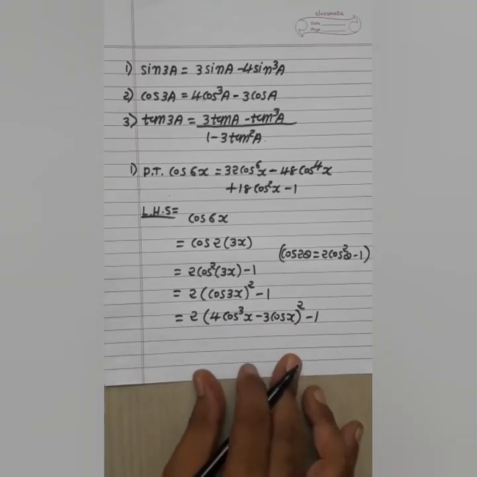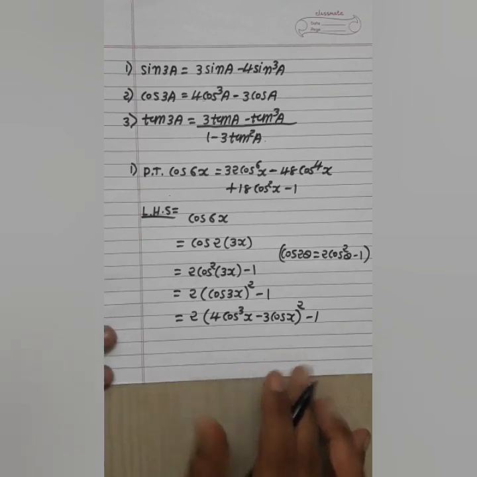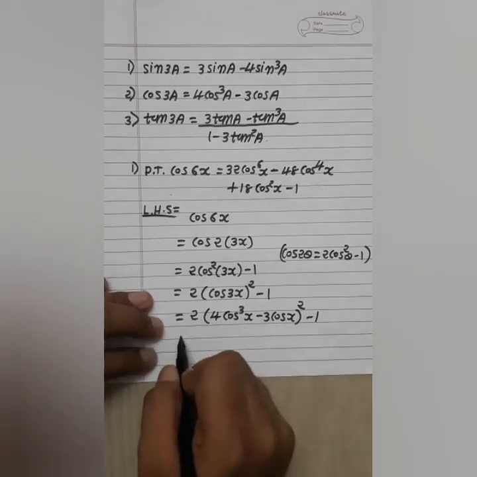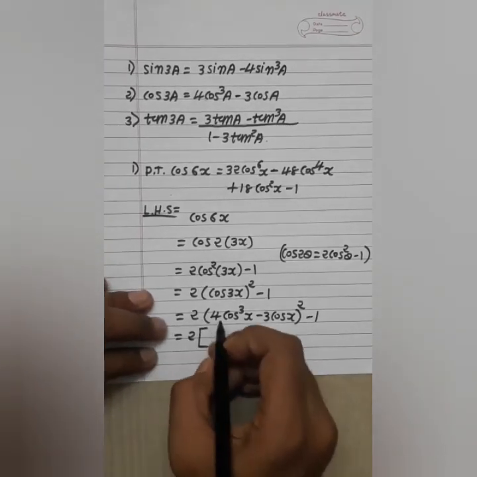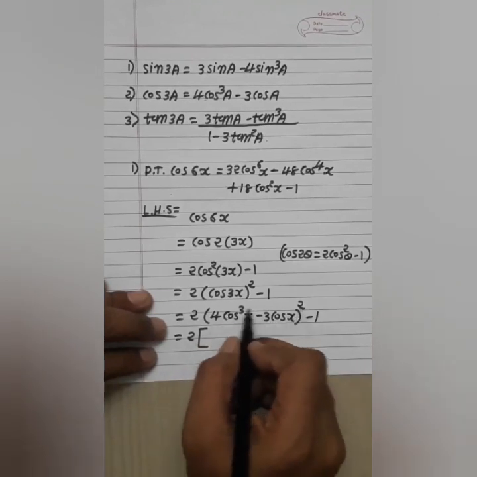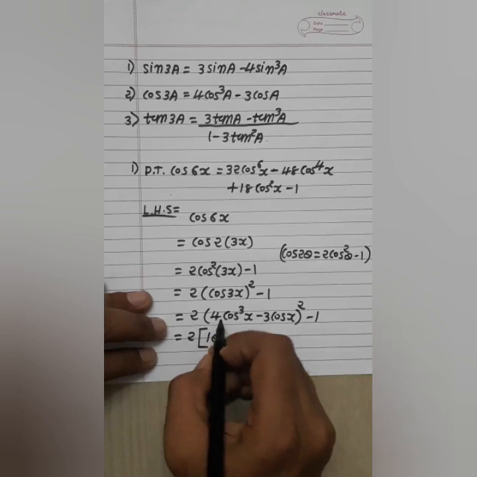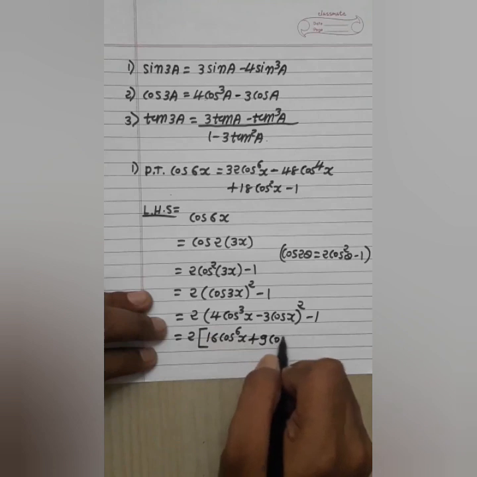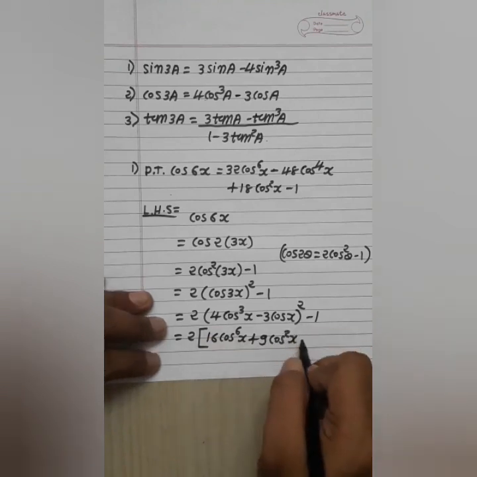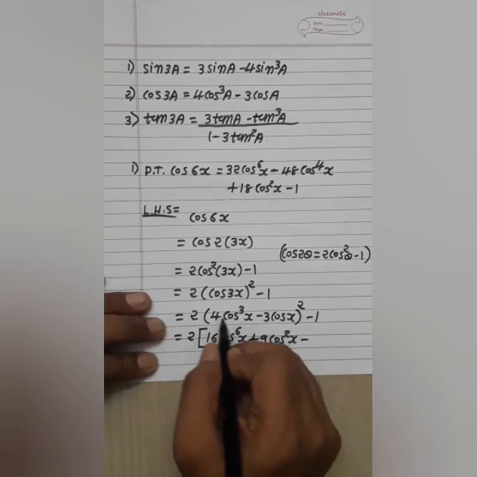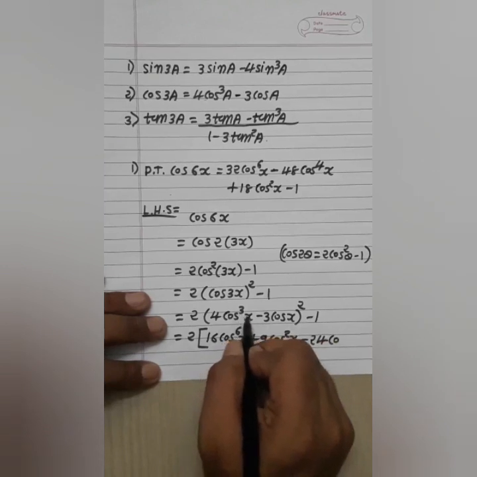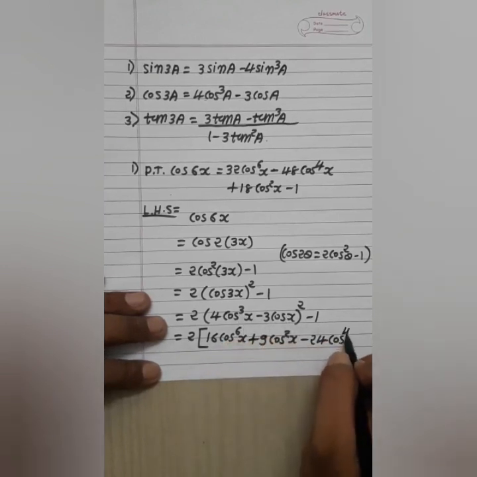Now apply the identity (a minus b) whole square, so it is equal to 2 into bracket a square plus b square minus 2ab, that means 16 cos raised to 6x plus 9 cos square x minus 4 times 3 is 12 into 2, that means 24 cos cube x into cos x, that means cos raised to 4x, bracket over, minus 1.